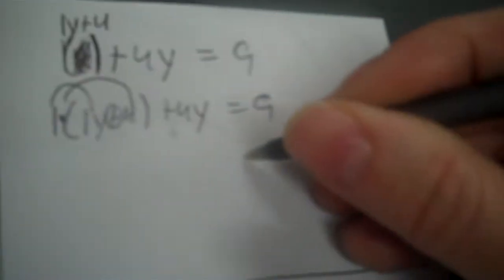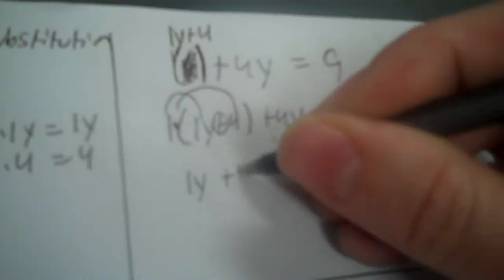Okay, now we're going to solve for y. We apply the distributive property, 1 times 1y, 1 times 4. So it's going to be 1y, and that's 4. So you got 9, you drop your plus, you got 1y and 4. And that's done, but we got to remember to plus the 4y in there. So now we have 1y plus 4y equals 9.